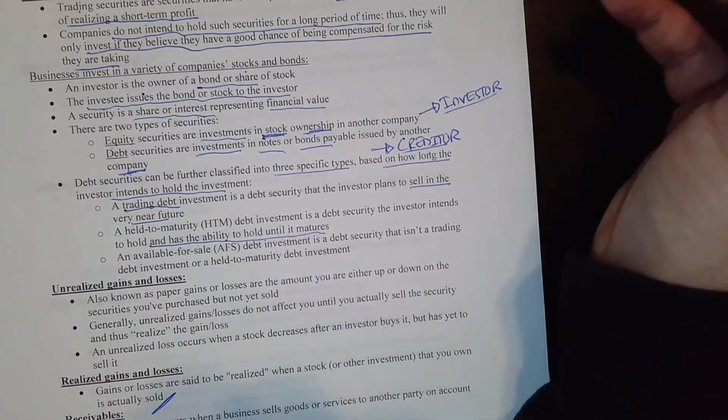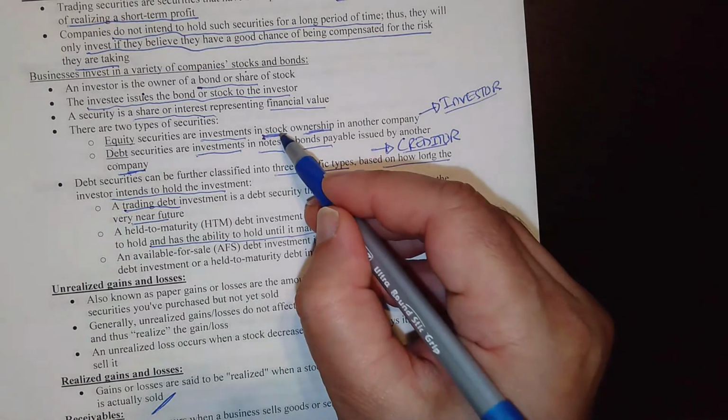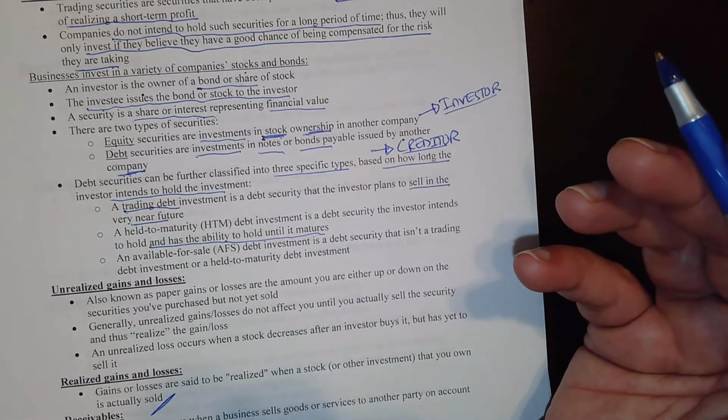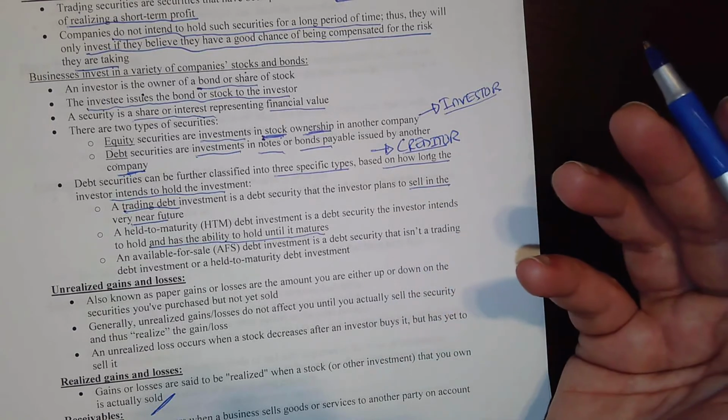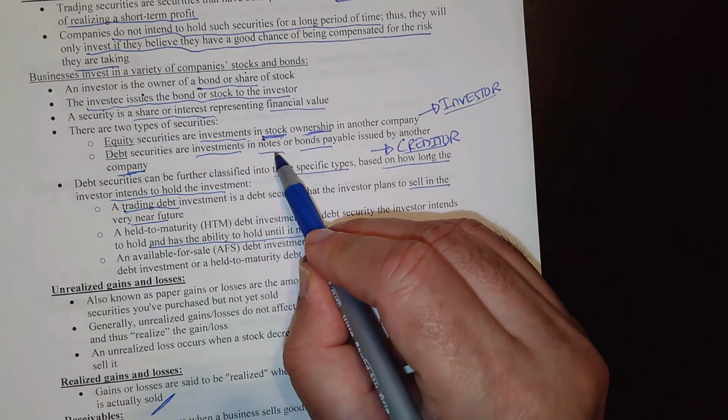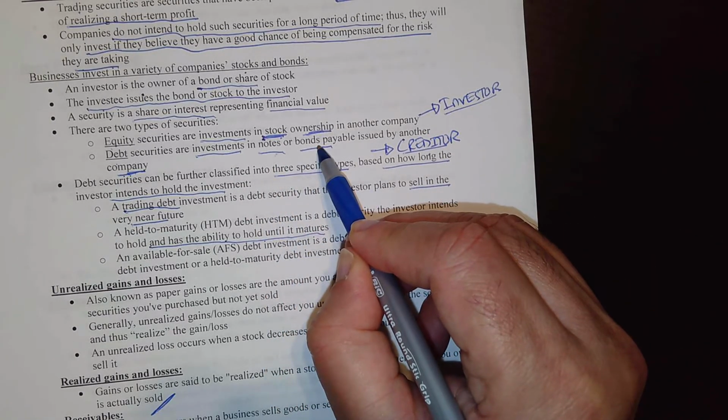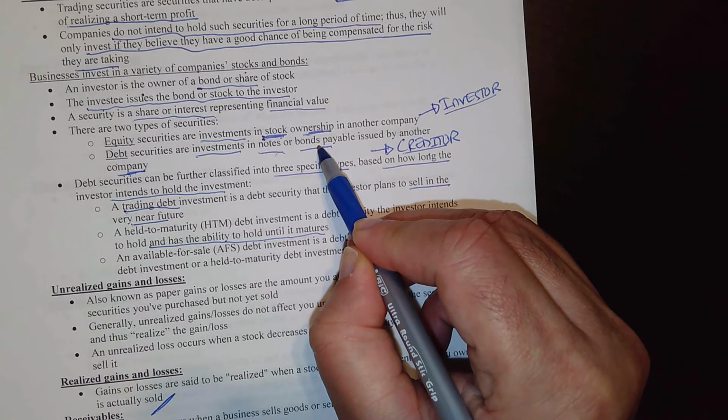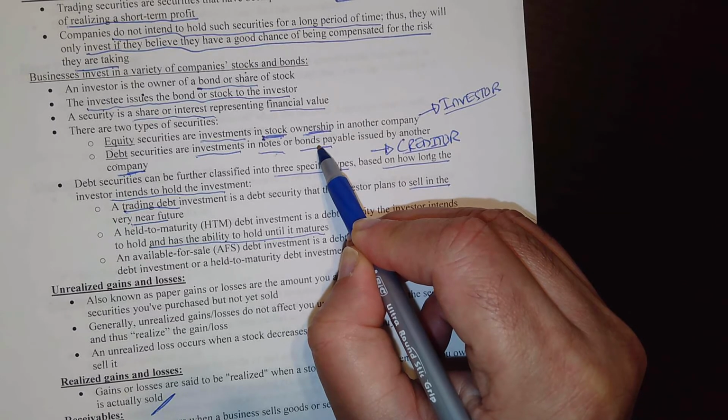So when you purchase a stock, the stock has an unlimited life. When you purchase a note or a bond payable, it usually has a finite life. It could be a life of 5 years, 10 years, 15, 20, or 30 years. There are very, very few bonds out there in the market that have infinite life. I believe during World War II, the British government issued infinite life bonds.